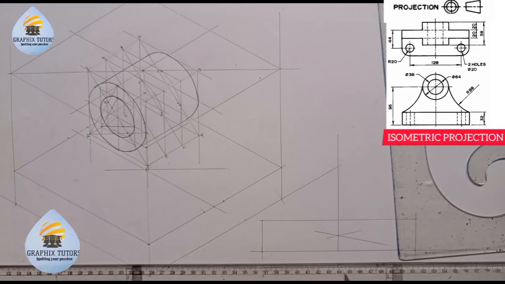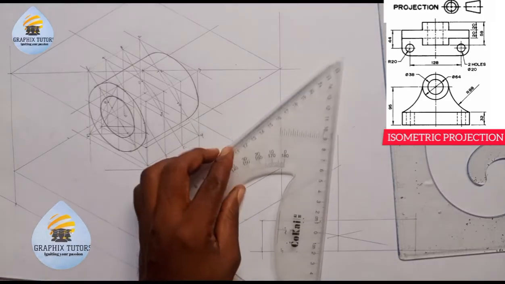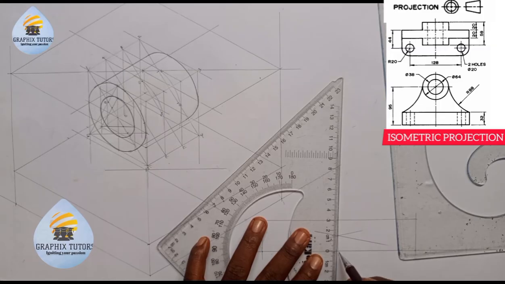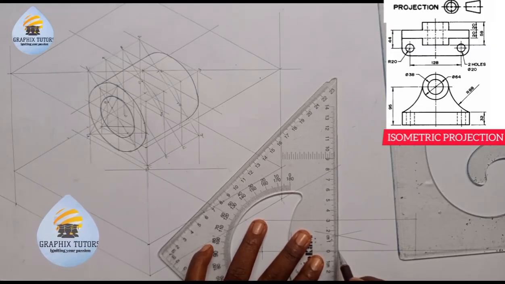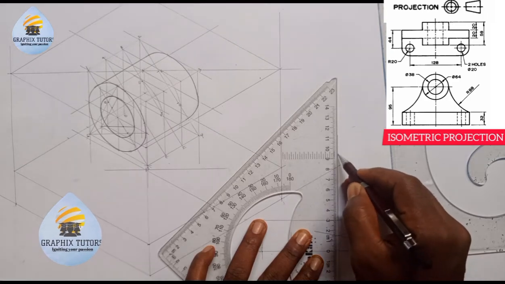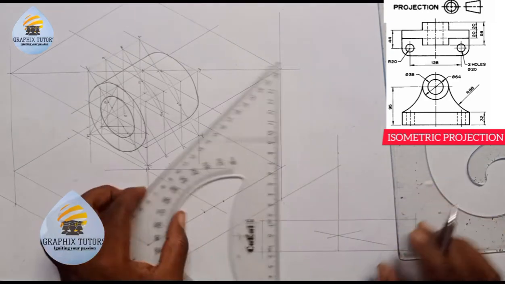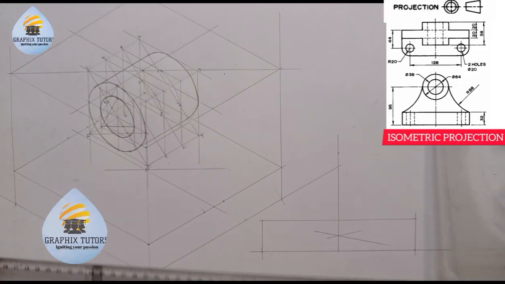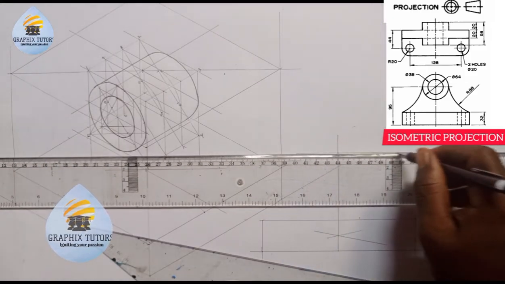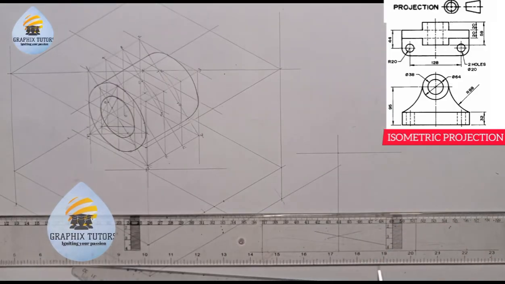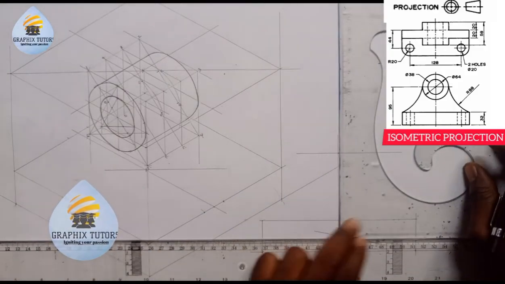Now, to get to the center of the circle, is from here to here, that is what? 95. Are we there? So I'm going to measure 95 from the base here. 0 to 95. So that is where 95 is. So I'll just do this way. Right? Let me take this up a little bit.